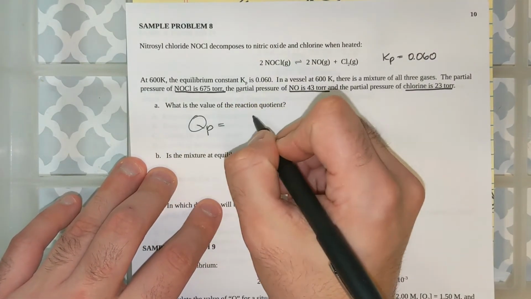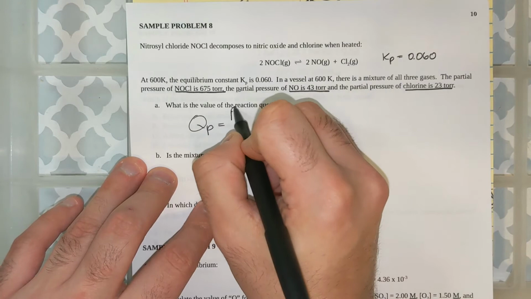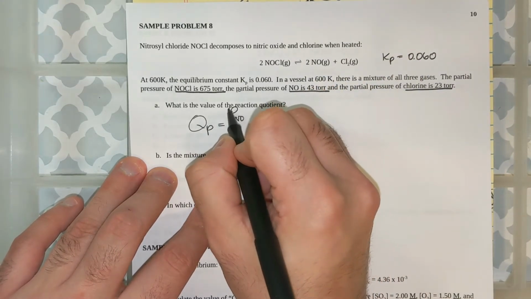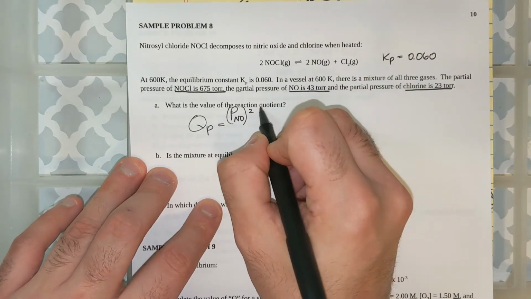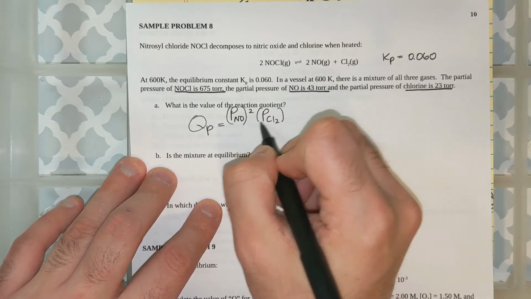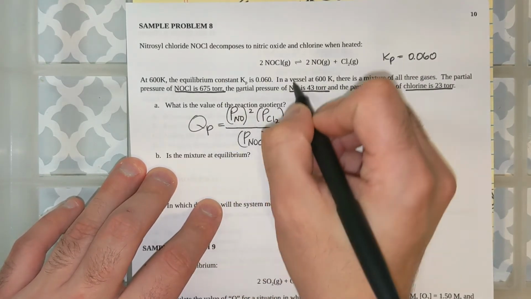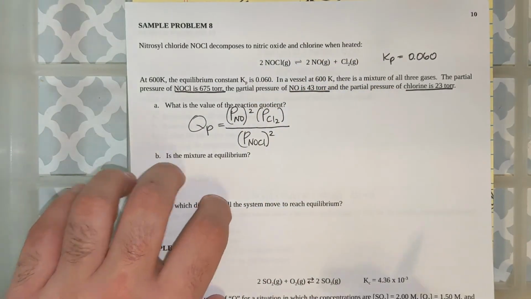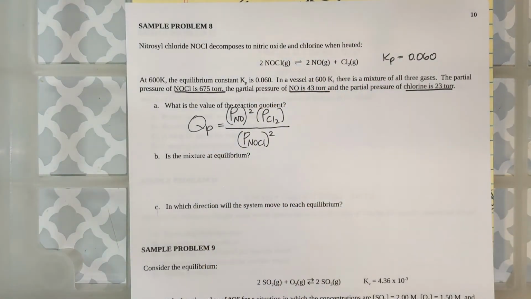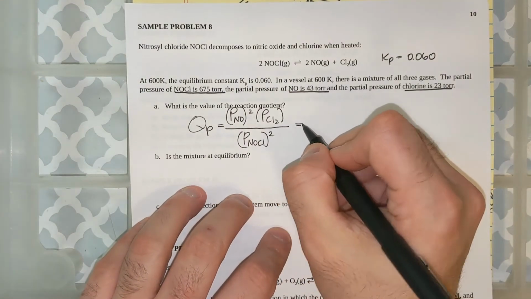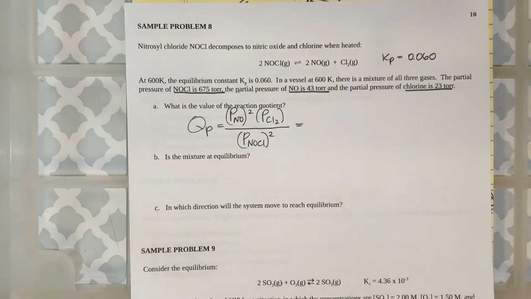Well, Qp is going to be partial pressure of NO squared, times partial pressure of Cl2, all over the partial pressure of NOCl, also squared. I'm going to plug in these values that I underlined. These are the initial conditions. This is the reaction happening initially. So I just plug in these values and see which direction this will go to reach my equilibrium constant.